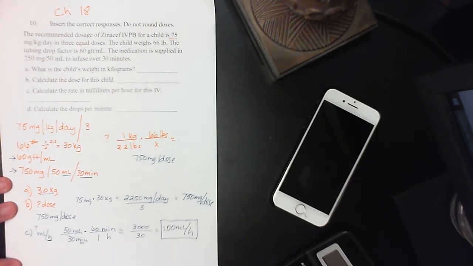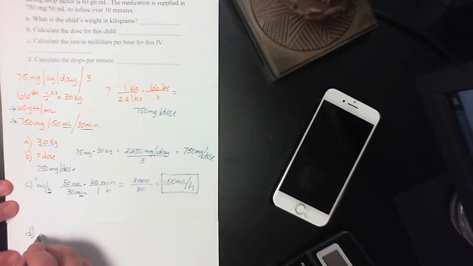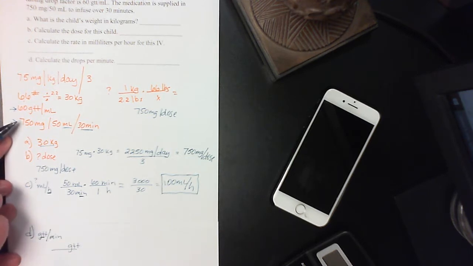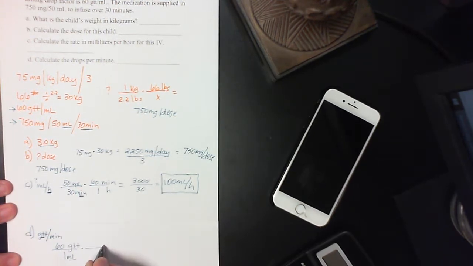And then D, let me move down here to D. D, we're calculating for drops per minute. So if that's the case, we want to put drops as our first numerator. So we go back up here to our information, and we have 60 drops has 1 milliliter. This is milliliters. This has to be milliliters.